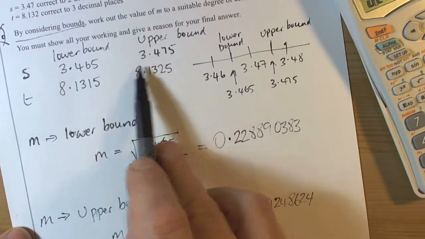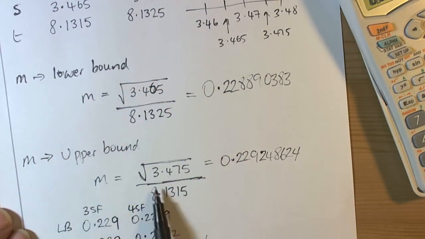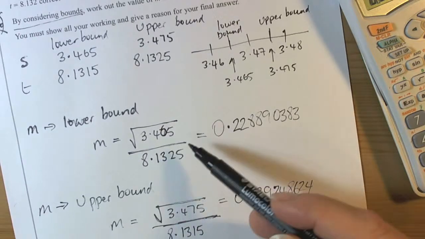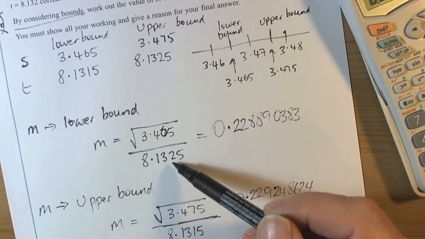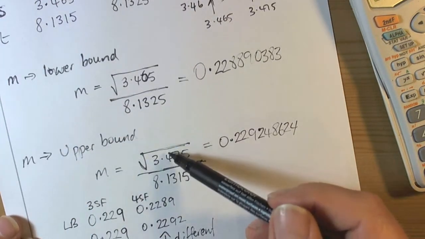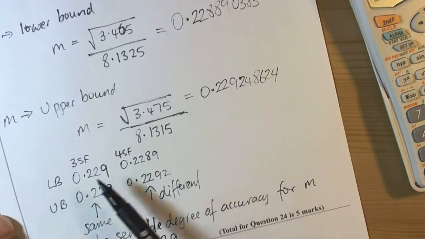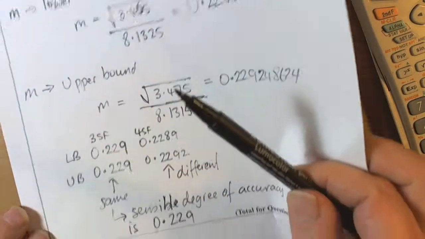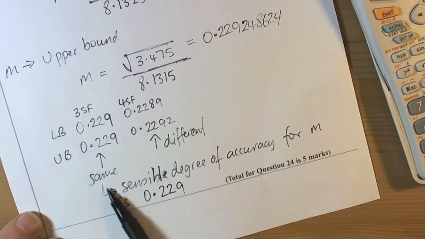Find the lower bound and upper bound of S and T, put them into the formulas to find the lower bound for m and the upper bound for m, being careful to make sure that for the lower bound you have the smallest number on top and the biggest number on the bottom, and then for the upper bound, the biggest number on the top and the smallest number on the bottom, so the opposite way around. Write out the full answers and then round appropriately to make your final decision of what is sensible for the degree of accuracy, 3 significant figures in this case.